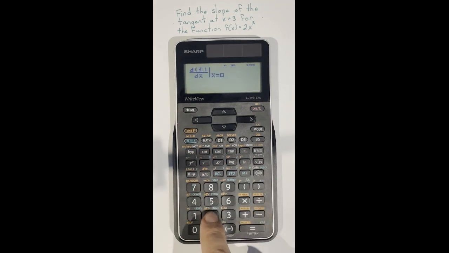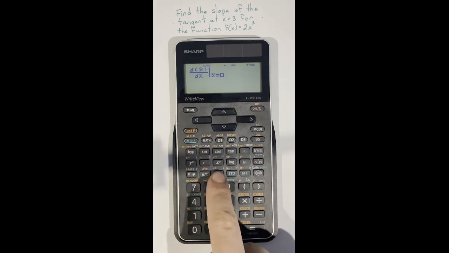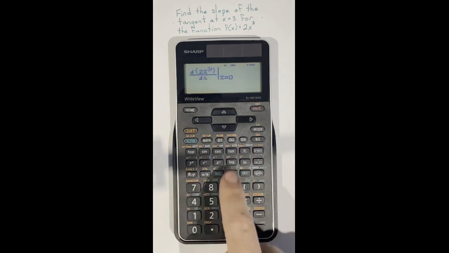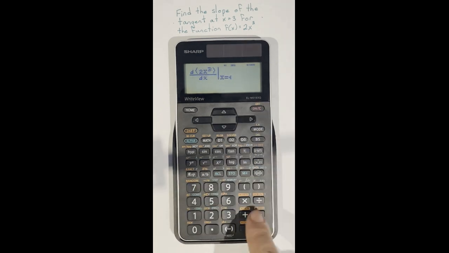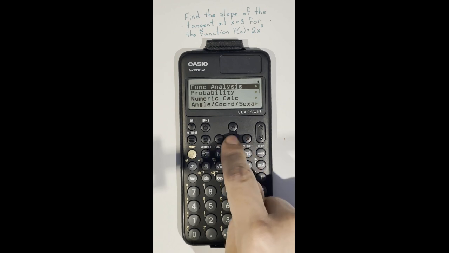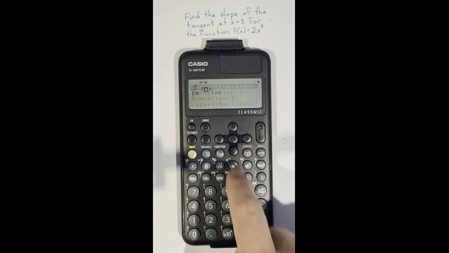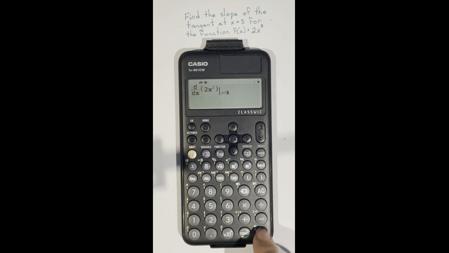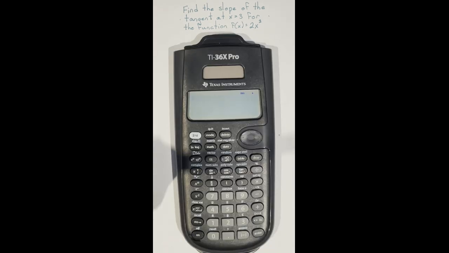Our function is 2 alpha x to the power of 3. And we want to find it for x equals 3. There we go. On the class whiz, we're going to Catalog, then to Function Analysis and Derivatives. And there we go. On our TI calculator, we have it right here, second function. And there we go.